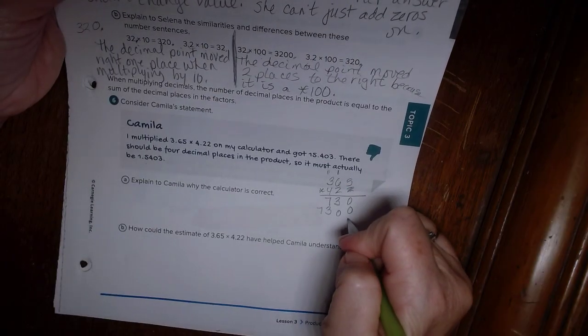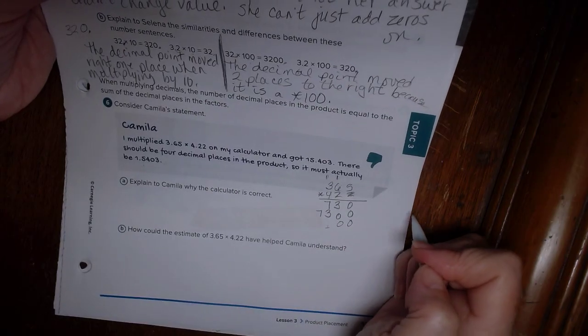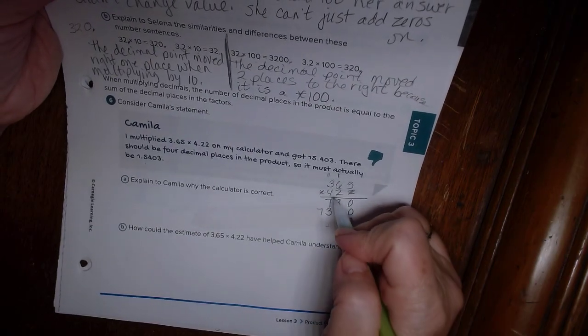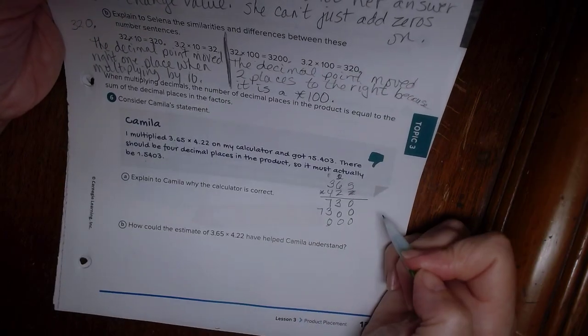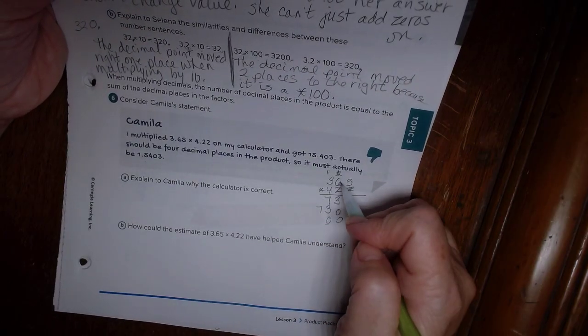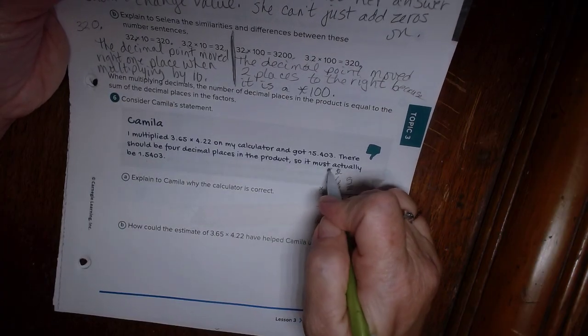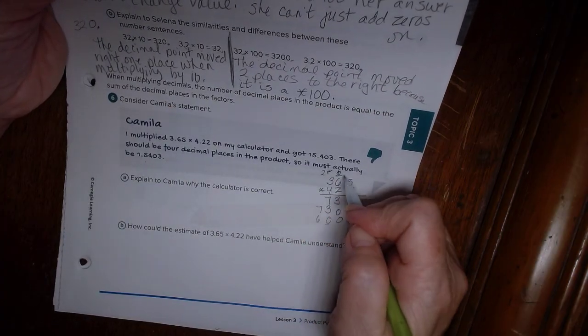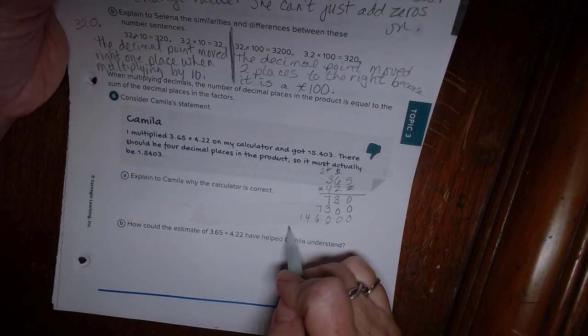Now we're going to work with the 4. Our answer needs to start right underneath there. So this time we have 2 trailing zeros. 4 times 5 is 20. Put a 0, carry a 2. 4 times 6 is 24 plus 2 is 26. Carry a 2. 4 times 3 is 12 plus 2 is 14.